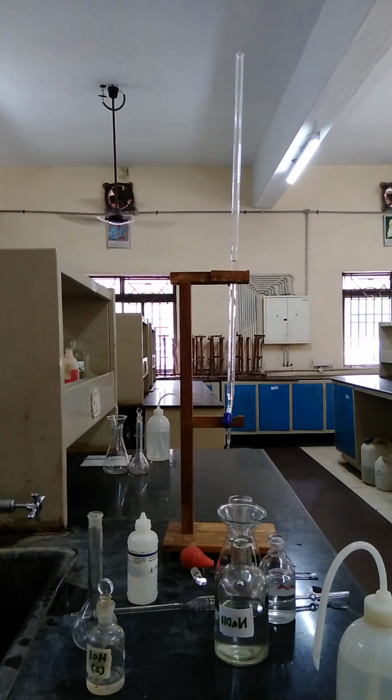The bottles have different numbers, it may be from 1 to 27, as per the strength. They will give bottles 1 to 27 with different normalities, even changing the fourth decimal, sometimes the third decimal, so not too much variation.